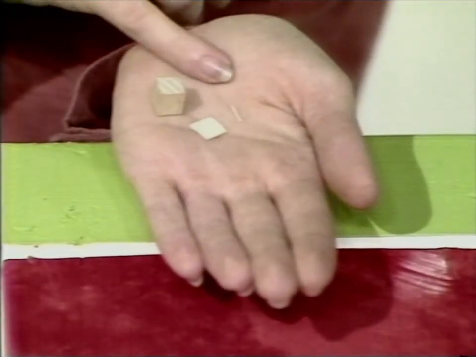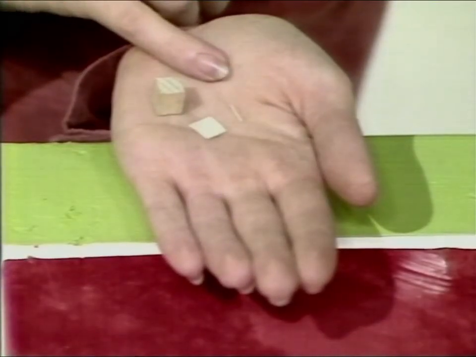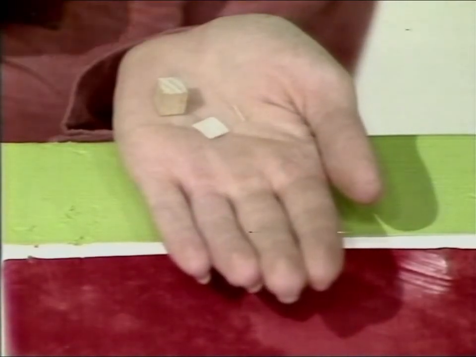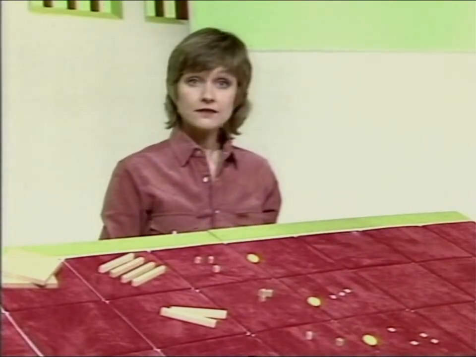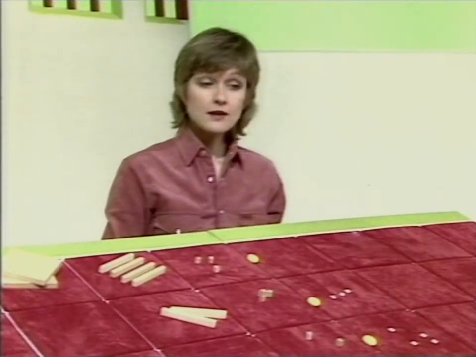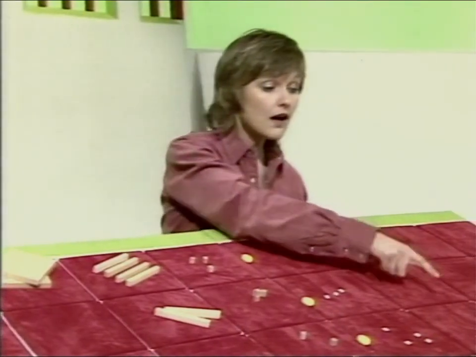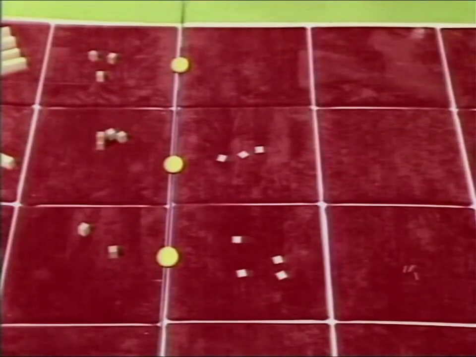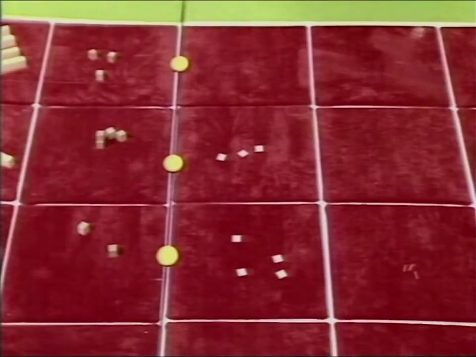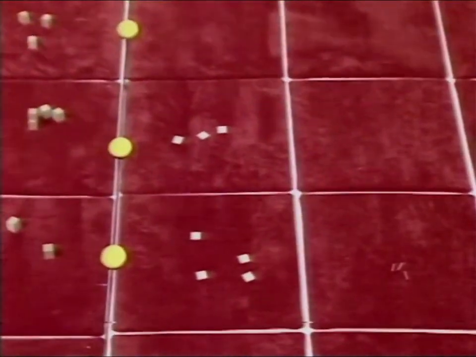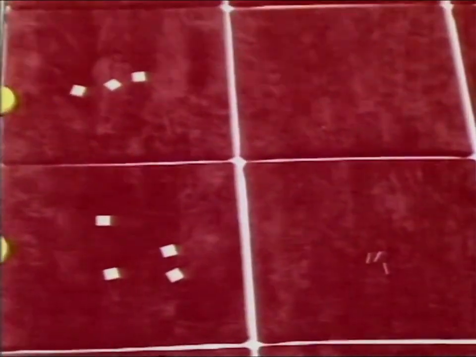So 1 of these is 1/100th of a unit. So when we're dividing by 10, each tenth becomes a 100th. 2.43. 2 units, 4 tenths, and 3 hundredths.